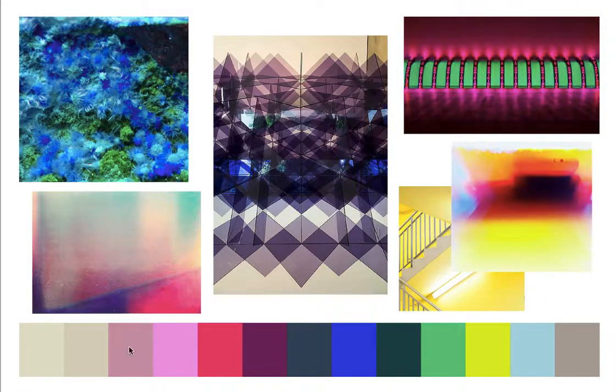Here is her mood board and her color palette. Again, she's using up to 16 colors, which you're allowed to do at this point. And please notice that the colors in her color palette are reflected in the mood board, which is a requirement for this project. Her first colorway, she's working in groupings.